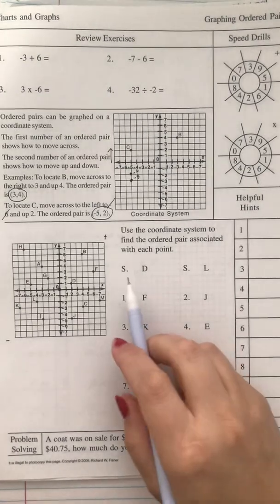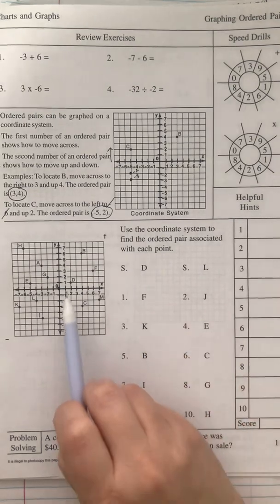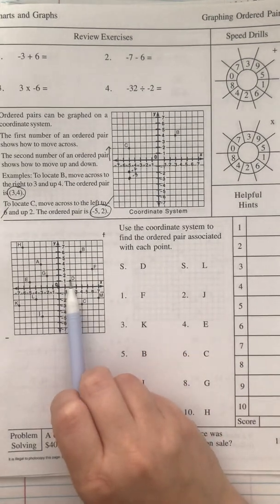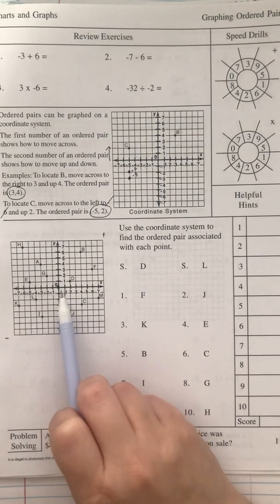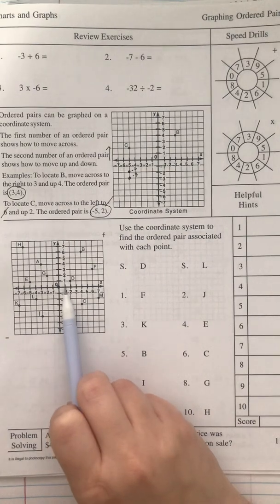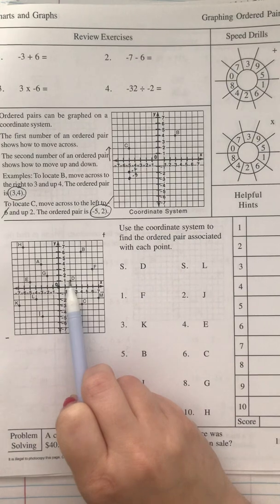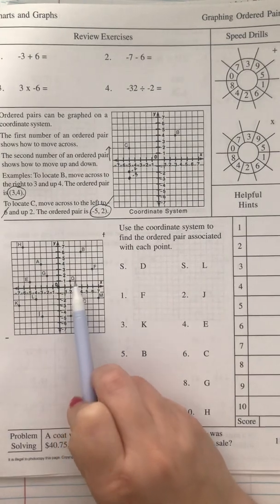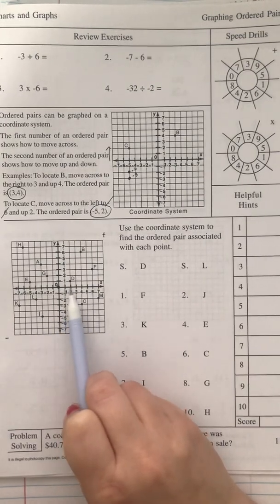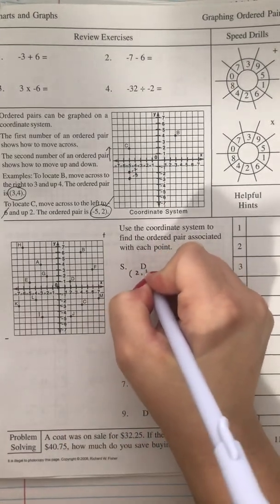So for the first sample, we have the letter D. Let's find the letter D. So we can see D here, but let's find the ordered pair. When I start from 0, I have to go 1, 2 to the right, and then 1 up. Remember, that's both positive because we go positive to the right and positive up. So 2, 1. Our ordered pair for D would be 2, 1.